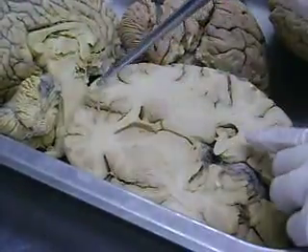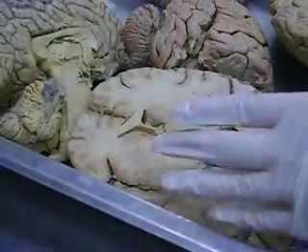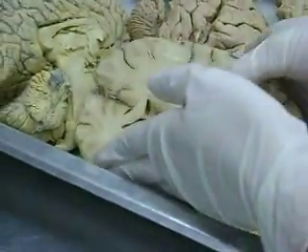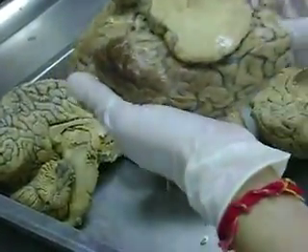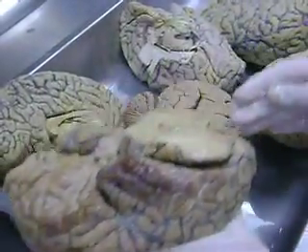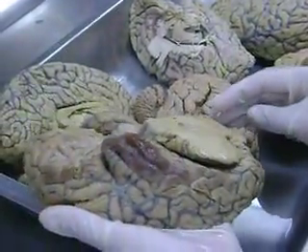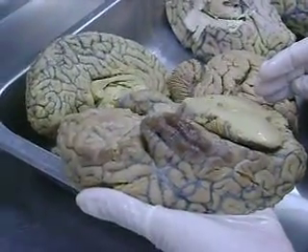Now you can see certain indentations and elevations on the surface, right? Now during development, can you tell me the three parts of the neural tube which gave rise to the different parts of the brain? The neural tube was divided into the prosencephalon, mesencephalon and the rhombencephalon.